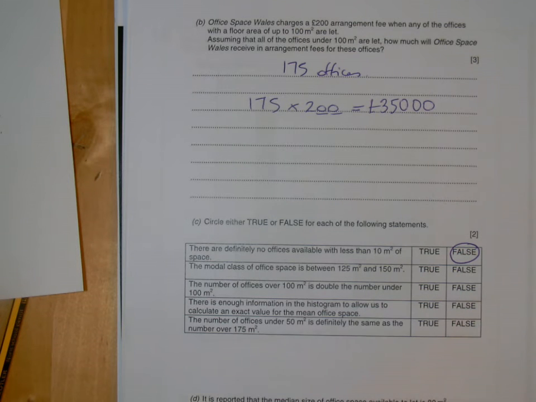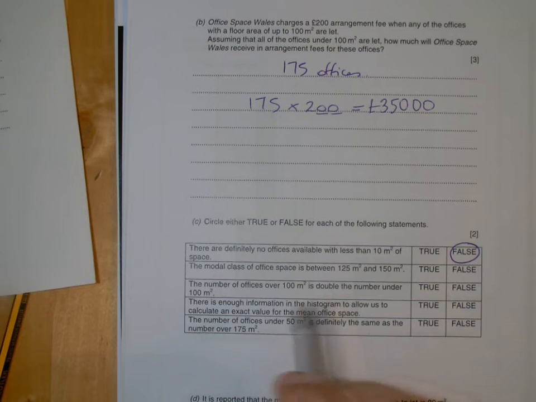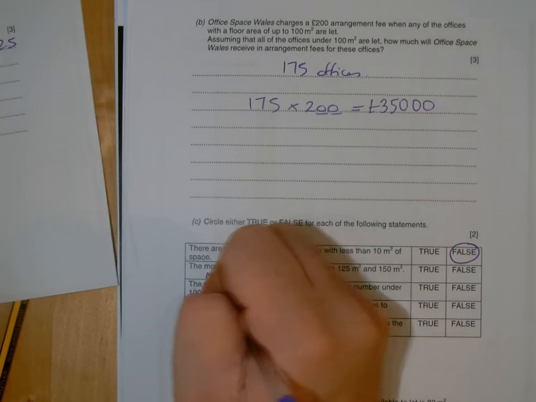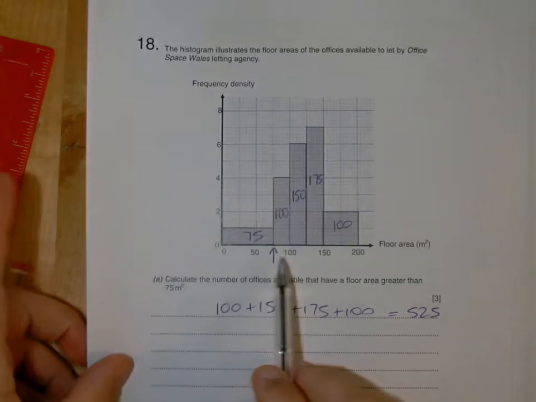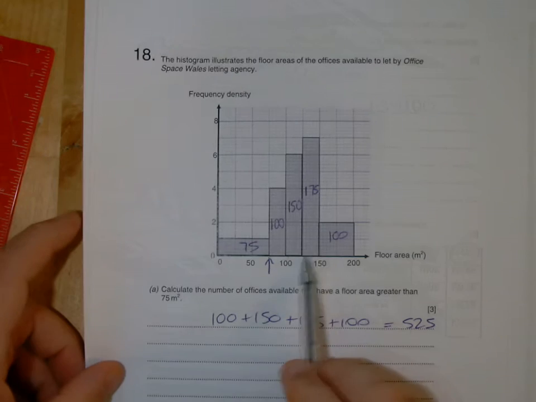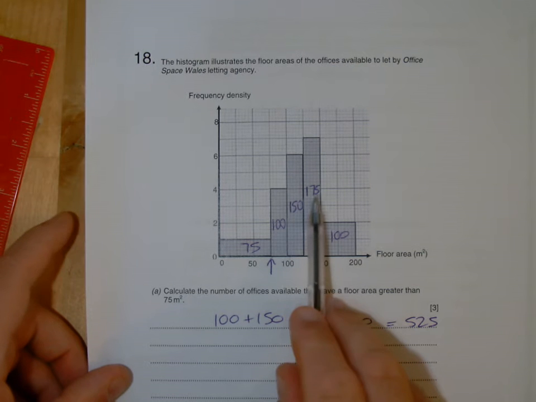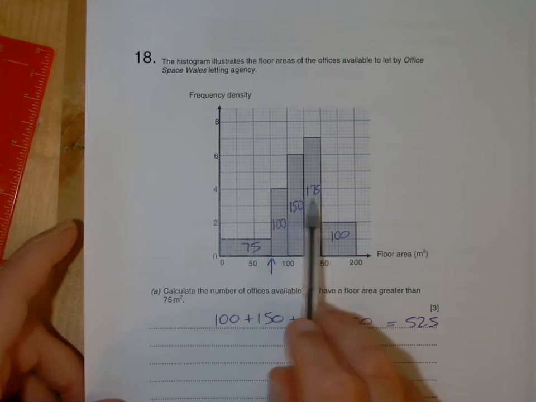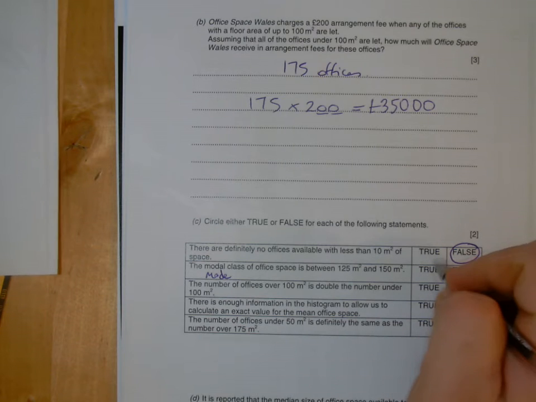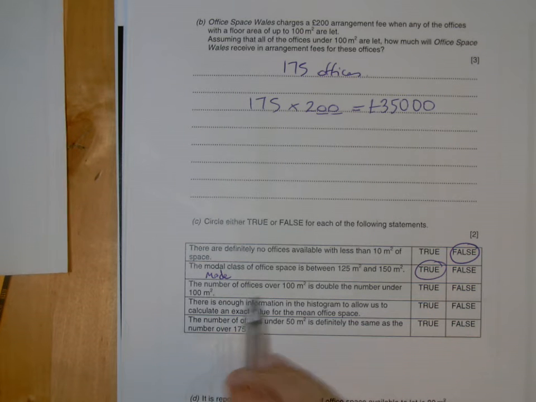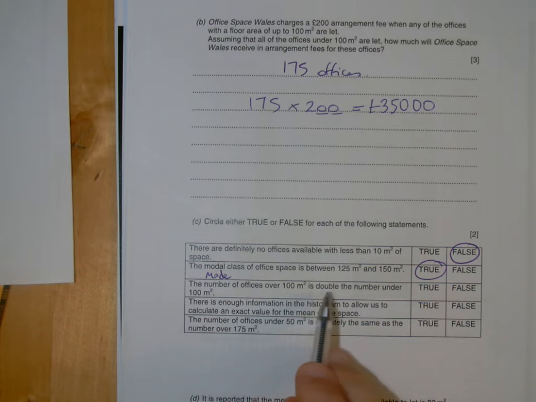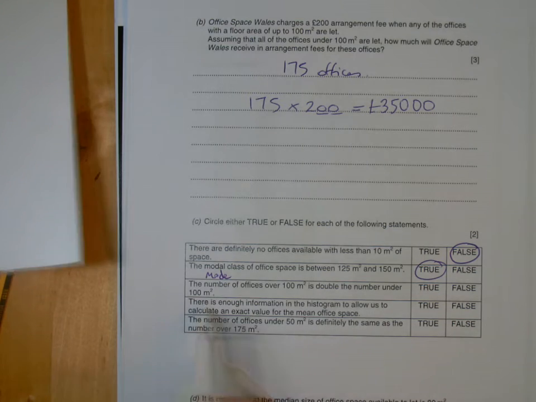The modal class of office space is between 125 and 150. Now remember, modal just means mode. So 125 and 150 is there. Is that the modal? Well, yeah, okay, because it's got the biggest area, so it's got the biggest amount of offices in there. So that's true.